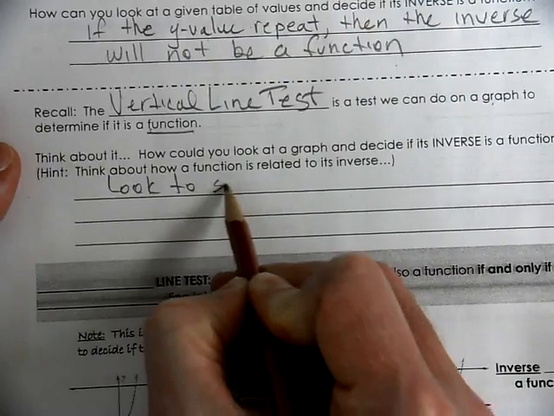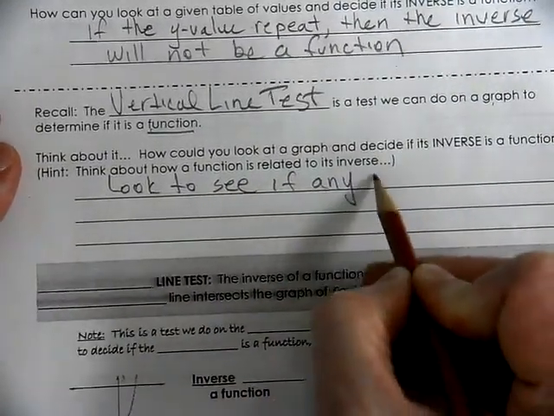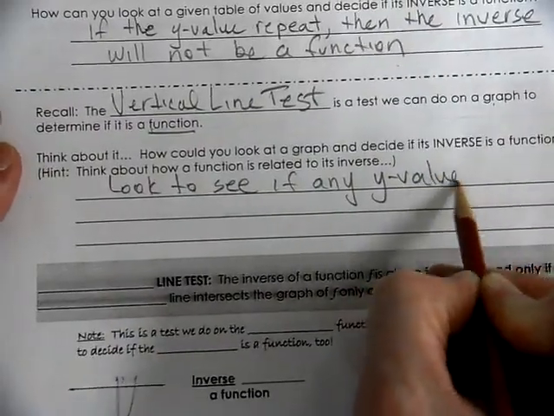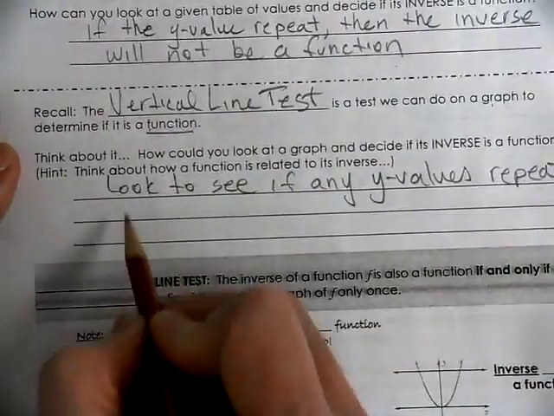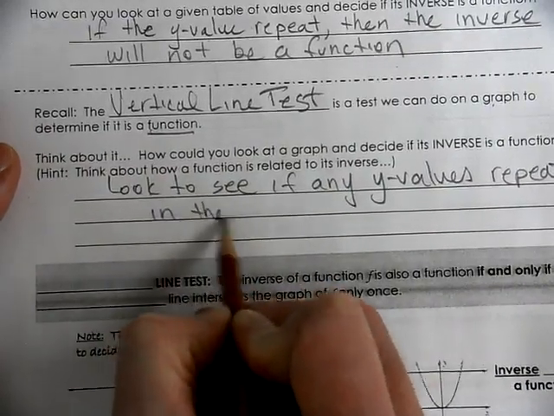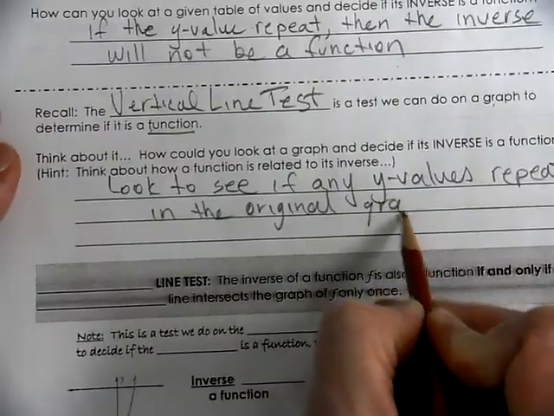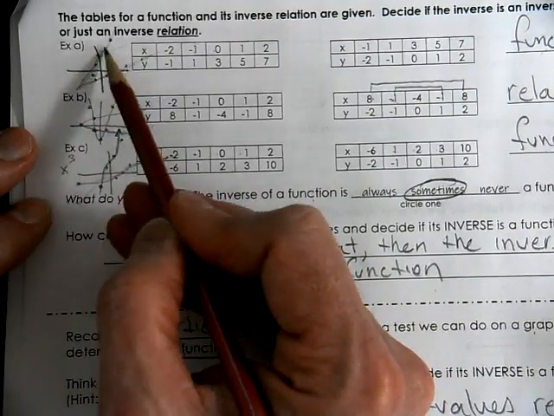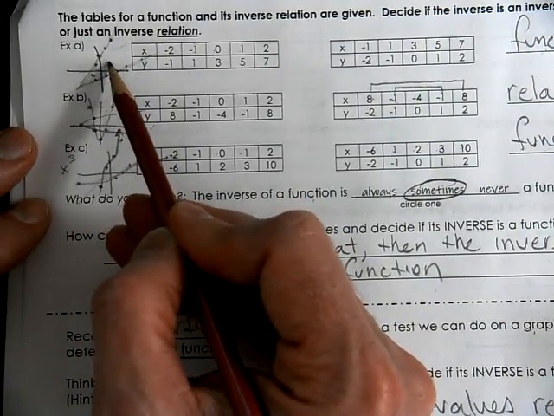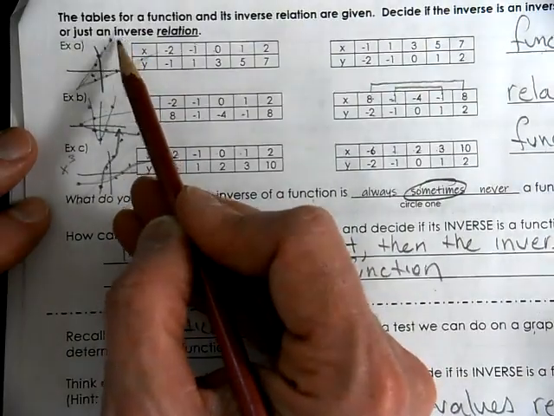Look to see if any y values repeat in the original graph. We look at the original graph, and there are no y values that are repeating themselves, so the horizontal line test is fine.